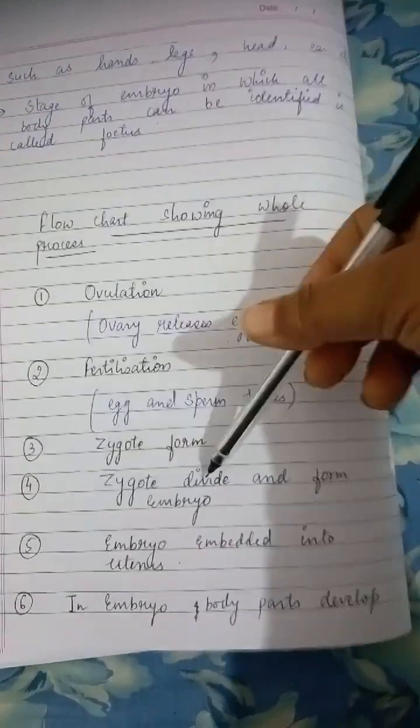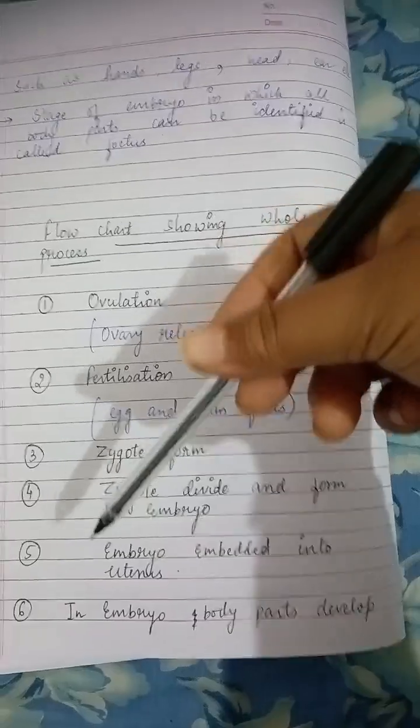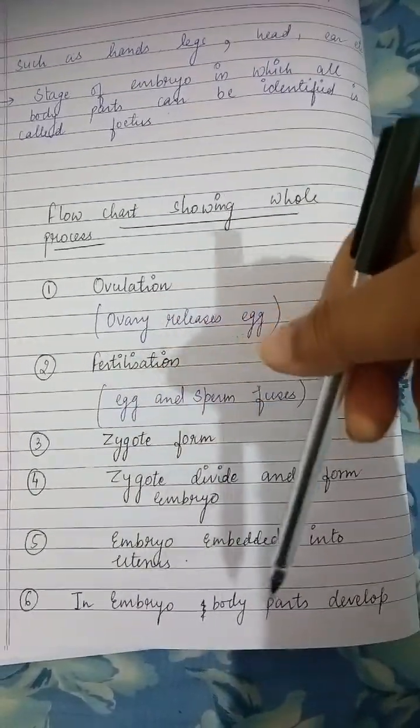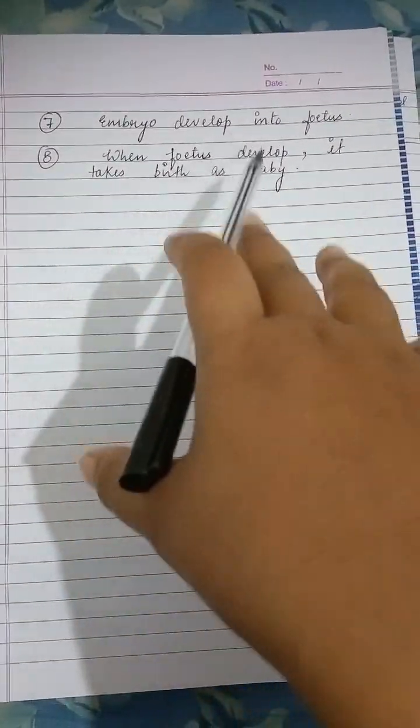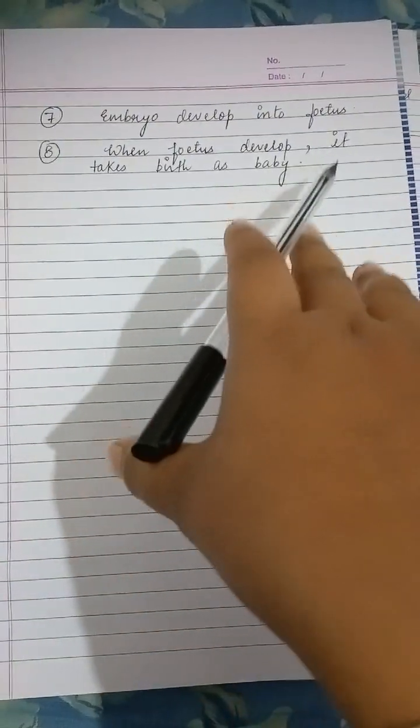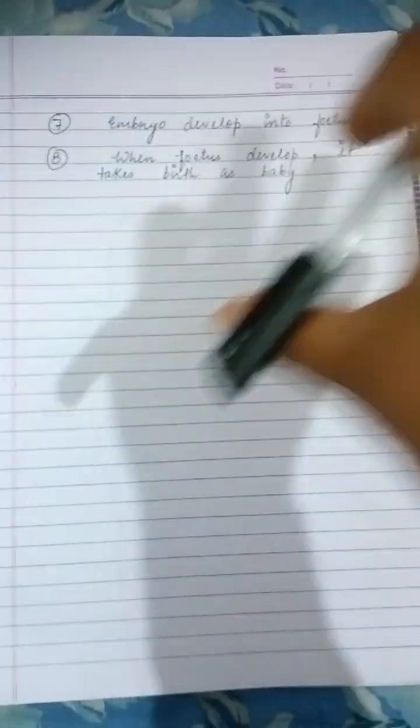The zygote divides and forms embryo. Embryo is embedded into the uterus. In the embryo, body parts develop. Embryo develops into fetus. When the fetus develops, it takes birth as a baby. So this is basically the whole process of sexual reproduction in humans or in animals. We will be discussing the asexual mode of reproduction in our next video.